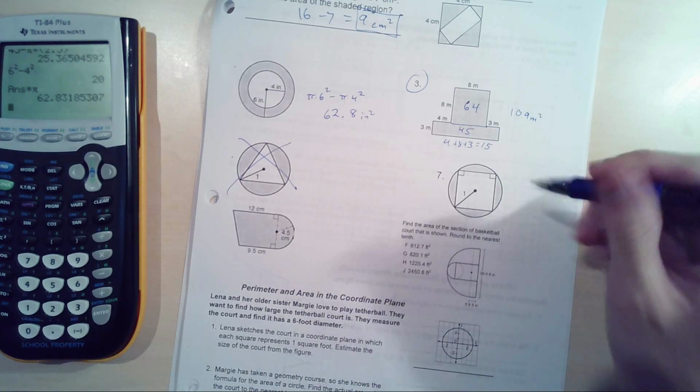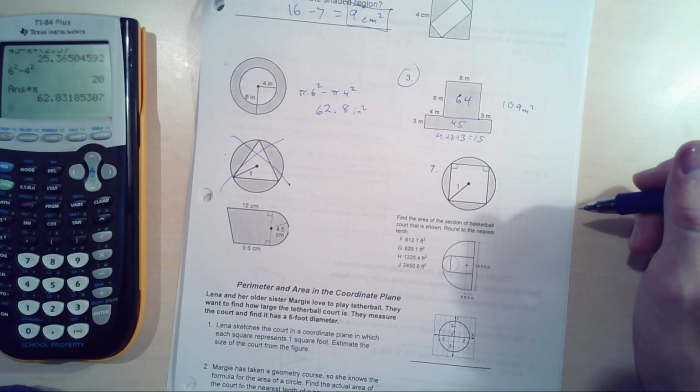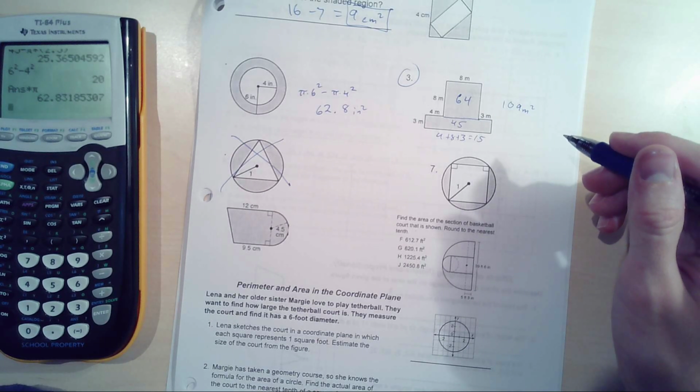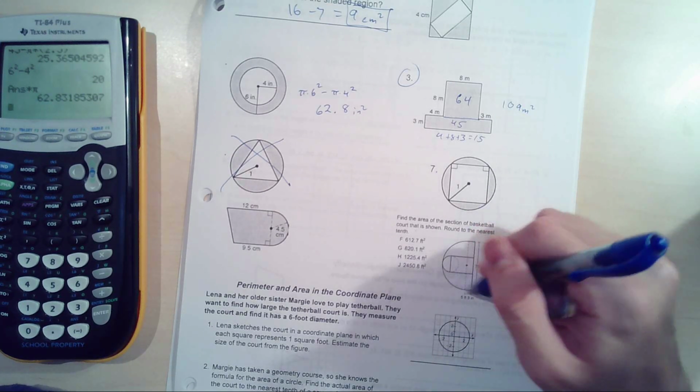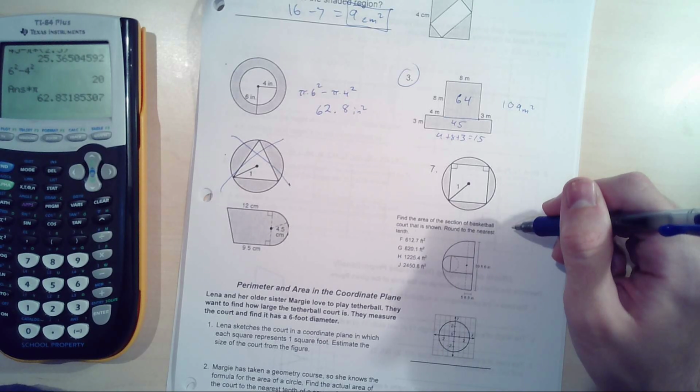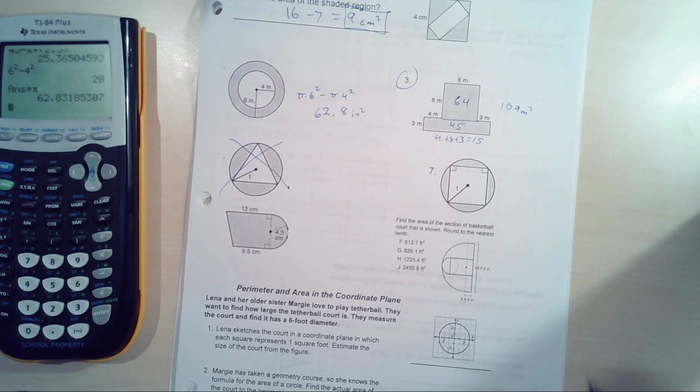It's like a basketball court. So find the area of the section of the basketball court shown. Round to the nearest tenth. Look at that thing. I don't even know what area they want. They want the whole basketball court? I know what they want us to do here.